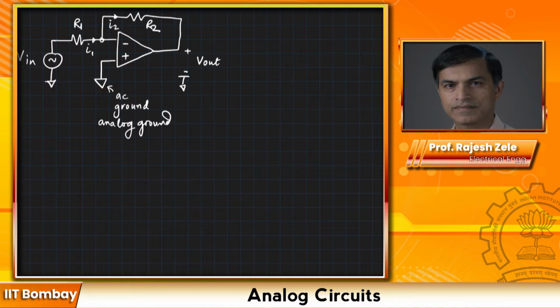So now we know this operational amplifier is a small signal behavior circuit, right? So it is like this. You have Vn, which is the negative terminal, and Vp, which is the positive terminal, and there is no current going inside the amplifier.